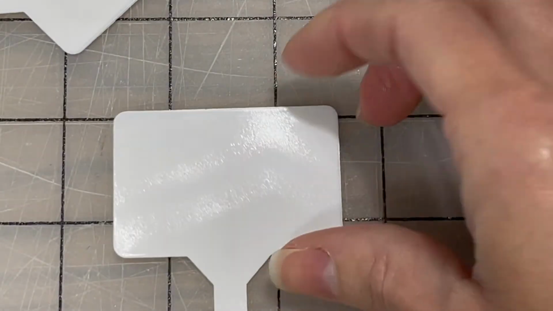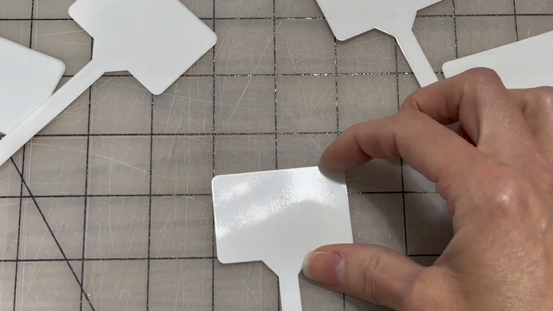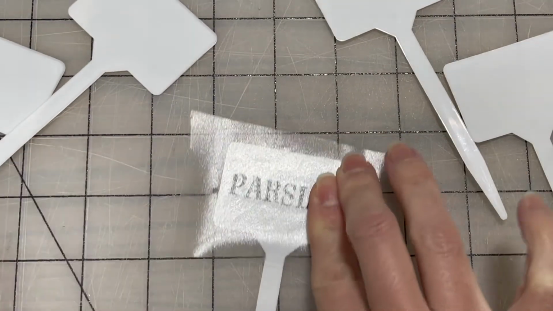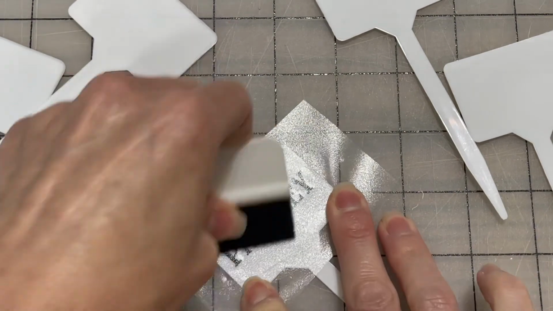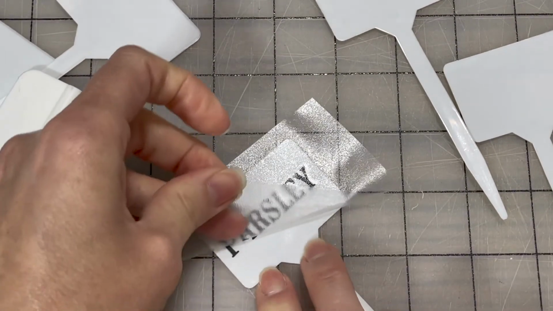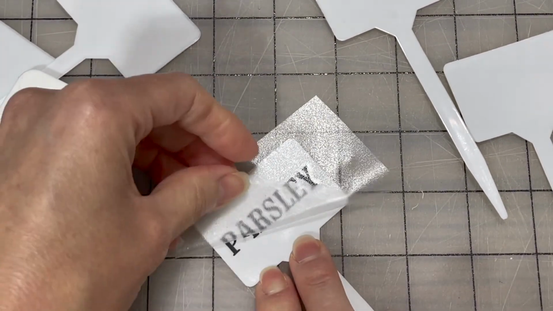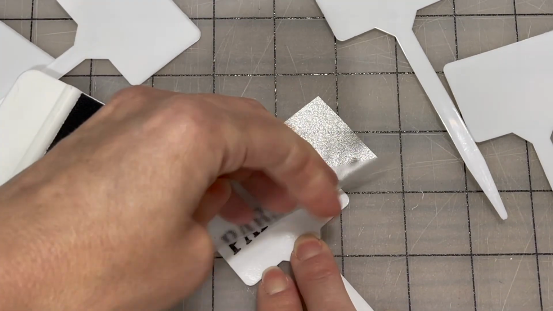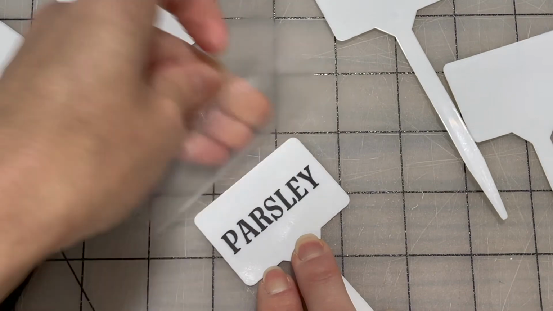And I will get my stake here. If you use a grid, you can align it and then burnish it on really well. Remove the transfer tape.